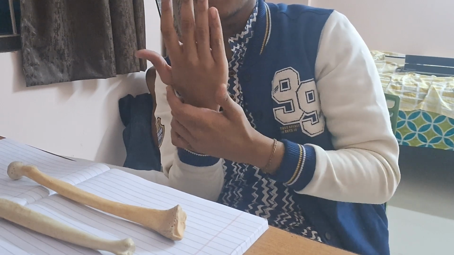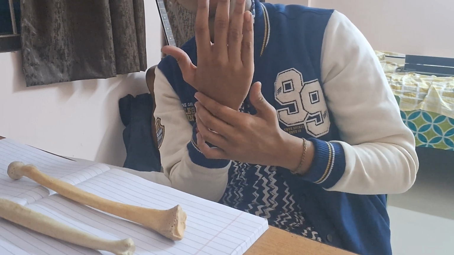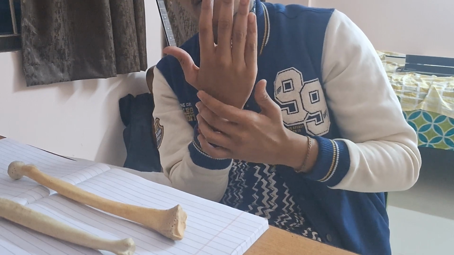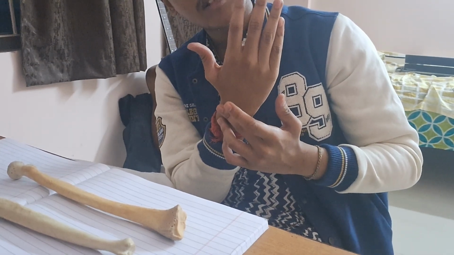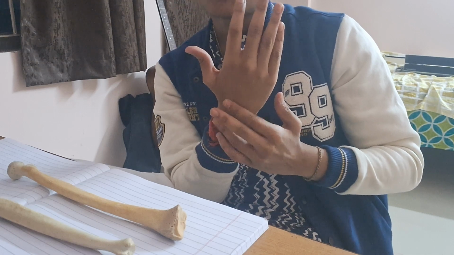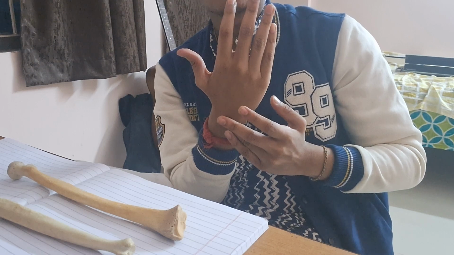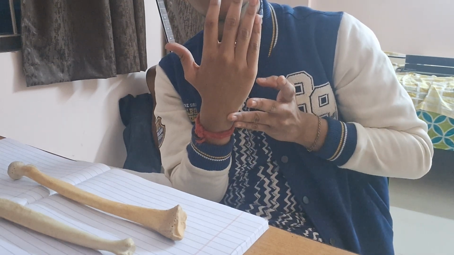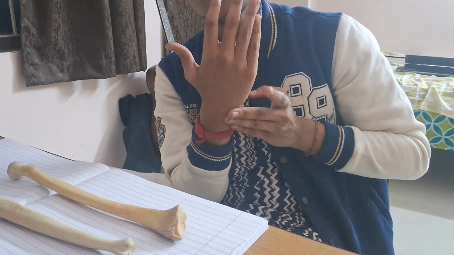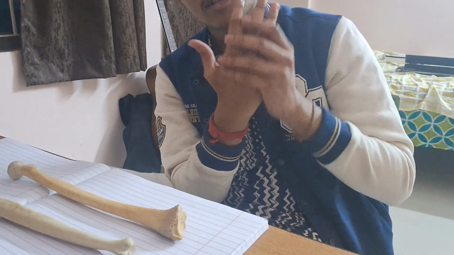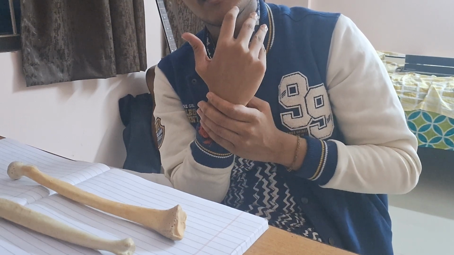from lateral to medial, you have the extensor carpi radialis longus, extensor carpi radialis brevis, then you have the extensor pollicis longus, then you have the extensor digitorum, within which is extensor indicis, then you have the anterior interosseous artery and the posterior interosseous nerve, right? Then you have the extensor digiti minimi, and you have the extensor carpi ulnaris, okay. So these are the structures passing through the extensor retinaculum.